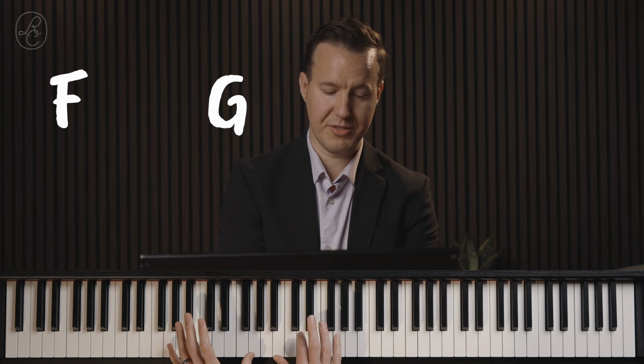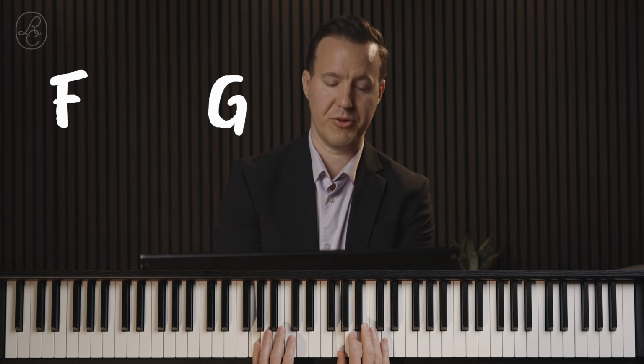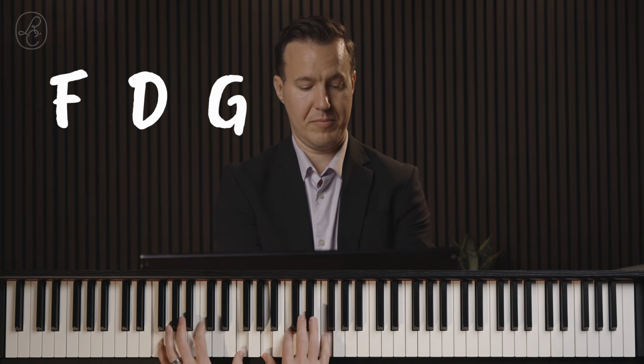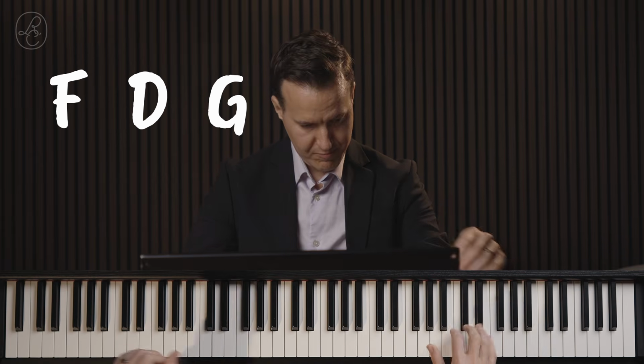Find the dominant of the new key. The new key is G major, so let's find it. You count up 5, starting from the first note of the new key. That's 1, 2, 3, 4, 5, and D major is the dominant of the new key. All right, so you build that chord and you land on G major. In a very simple way, it would sound like this. And you're off to the new key.